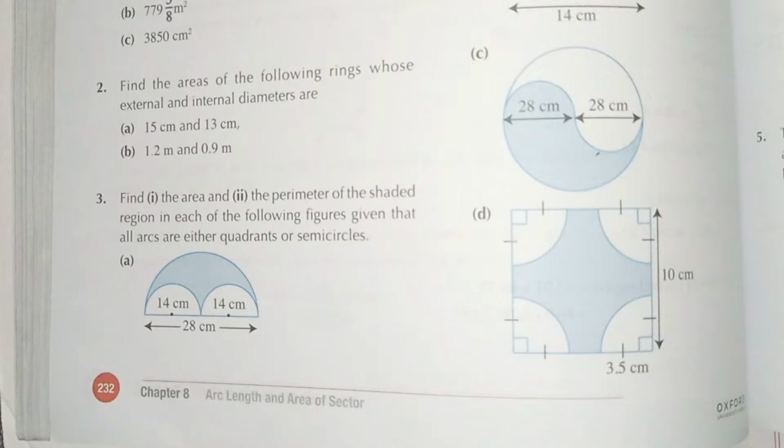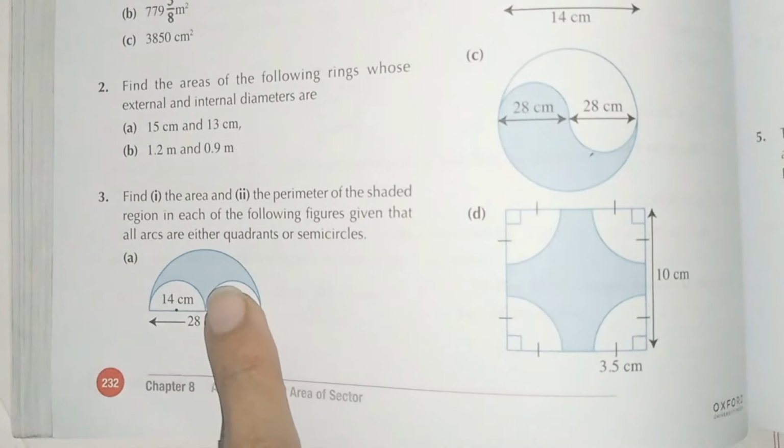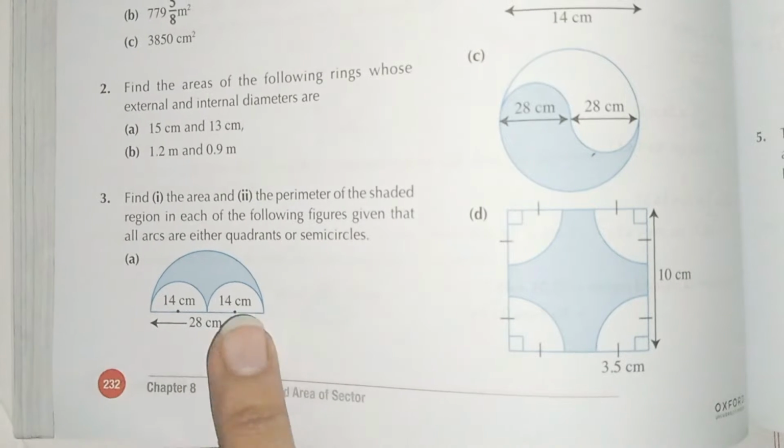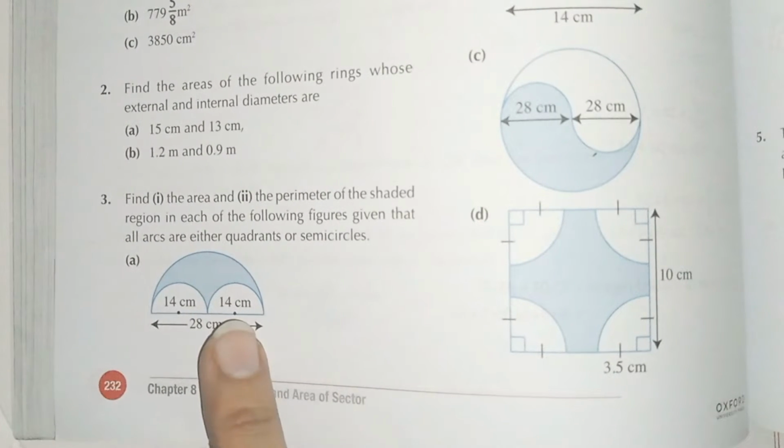Find the area and the perimeter of the shaded region in each of the following figures, given that all arcs are either quadrants or semicircles. Now we have to find the area and perimeter of this shaded region. First we have to understand this figure, and that is a semicircle, a larger semicircle.